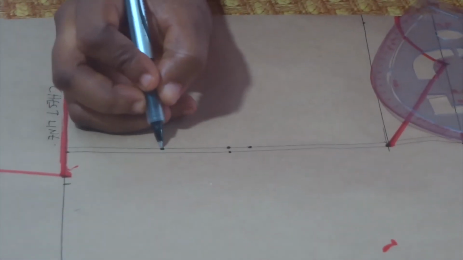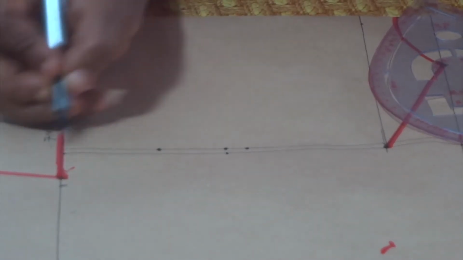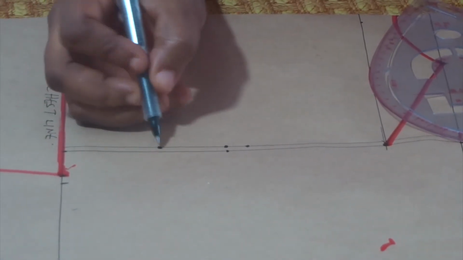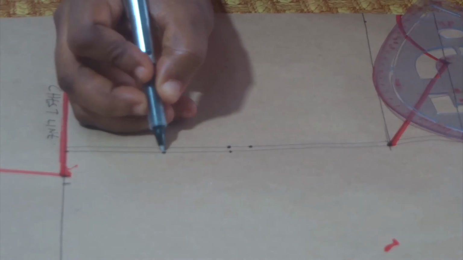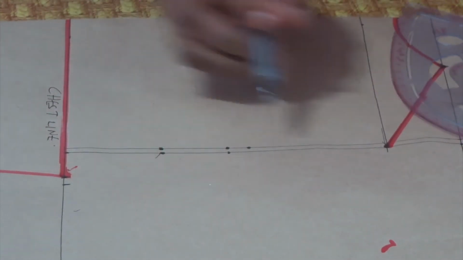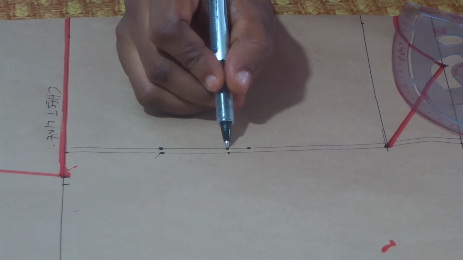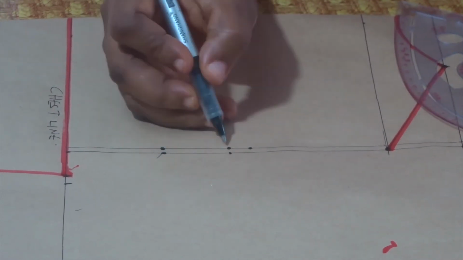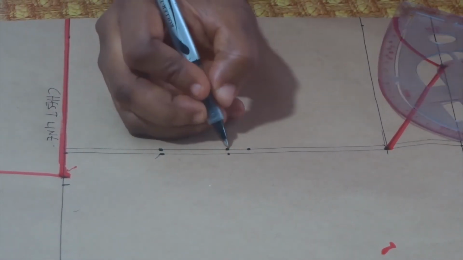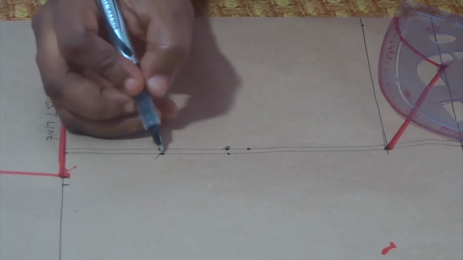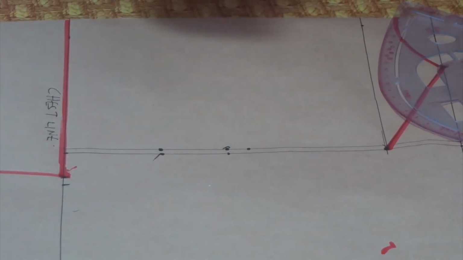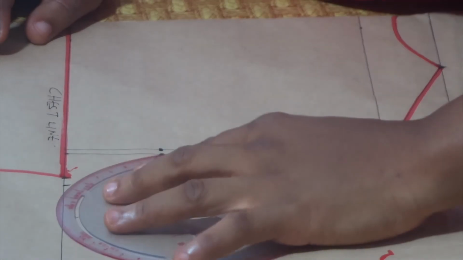At this place, this 2 inches, which is equal to 5 centimeters, come out back by 0.5 here. But at the midpoint here, we have actually come in by 0.5. So we are joining this line and this line together to form a curve.